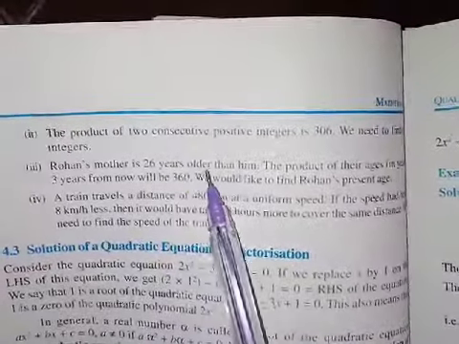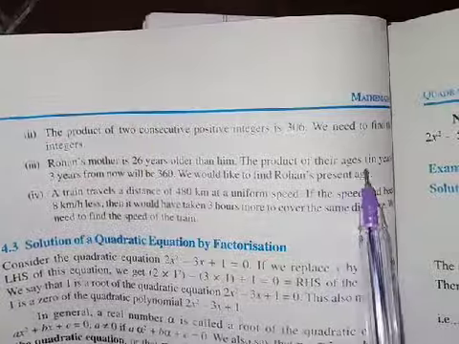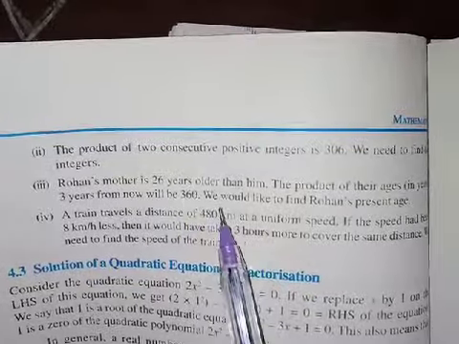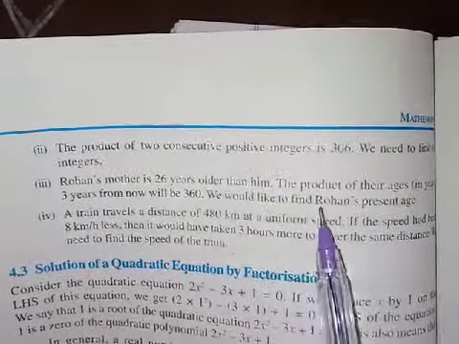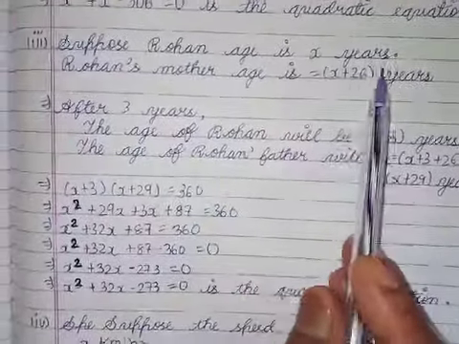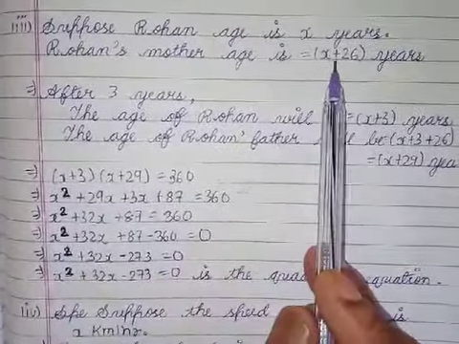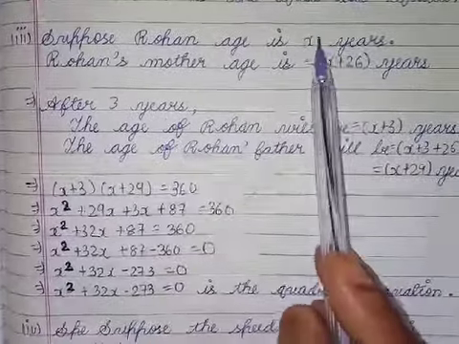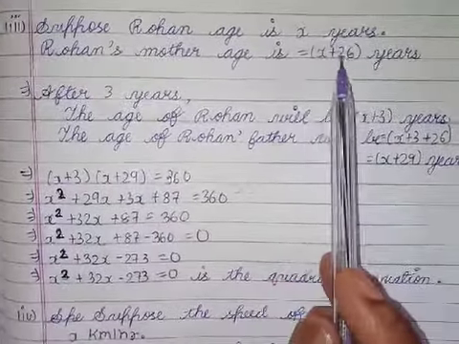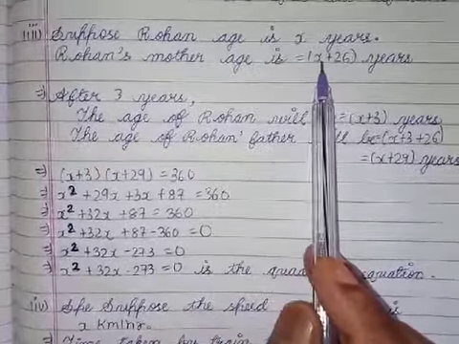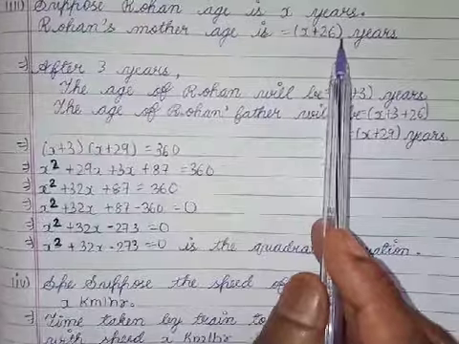Rohan's mother is 26 years older than him. The product of their ages 3 years from now will be 336. We would like to find Rohan's present age. So suppose Rohan's age is x years, Rohan's mother's age will be 26 more, means x plus 26 years. After 3 years both ages will increase by 3. So Rohan's age will be x plus 3 and his mother's age will become x plus 26 plus 3, that will be 29.